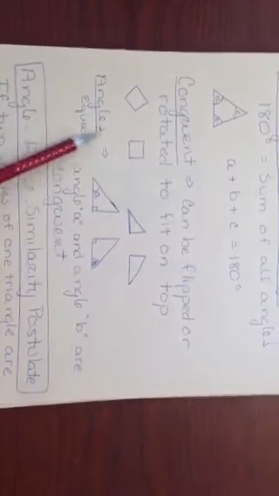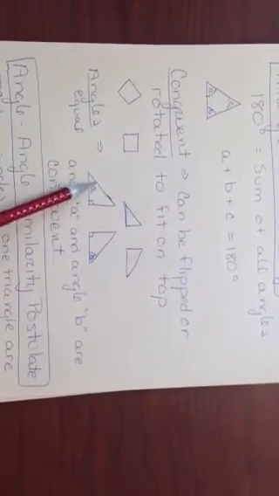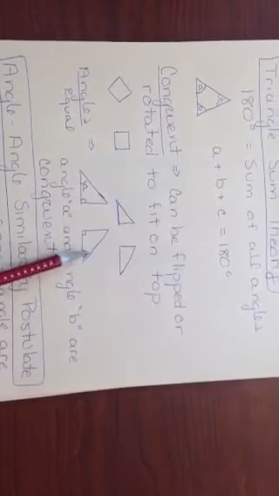Now for angles, what did we say? Well, if it is congruent, that means that they're going to be equal. So if this angle A is equal to this angle B, then those two angles are congruent.